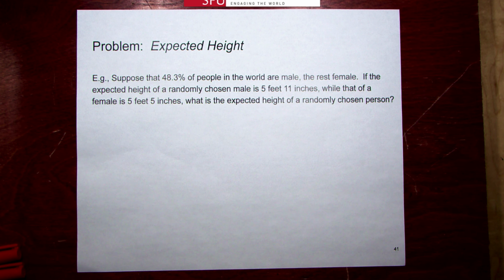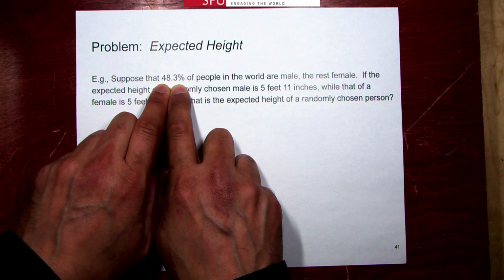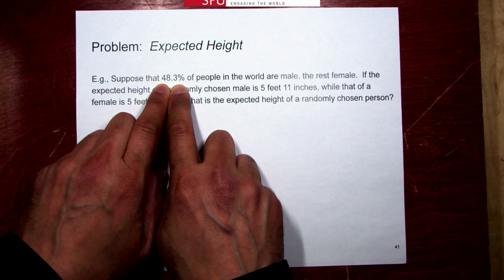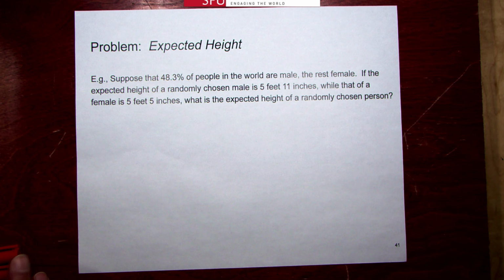So the average height of people in the world, and just to make it more interesting, we're taking a more real statistic, that there are fewer males than females in the world overall. So 48.3% of people in the world are male, the rest female. The expected height of a randomly chosen male is 5'11", female 5'5". What's the expected height of a randomly chosen person?